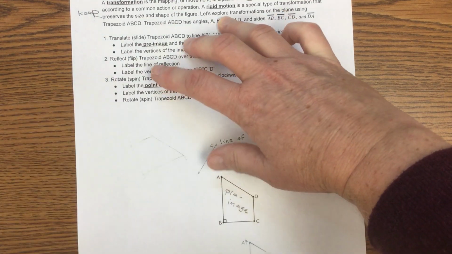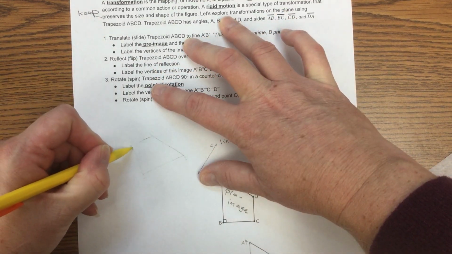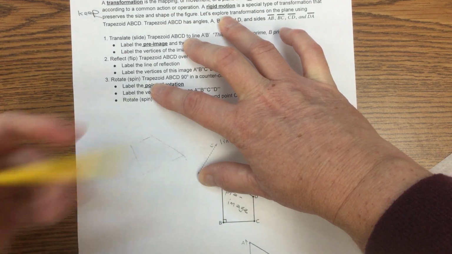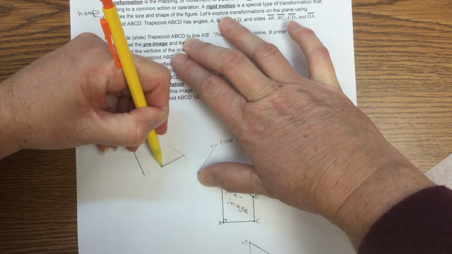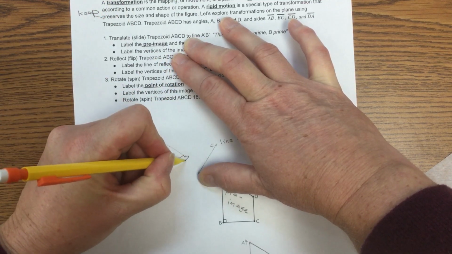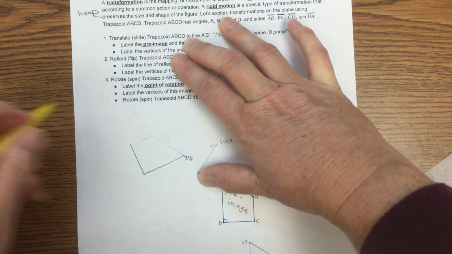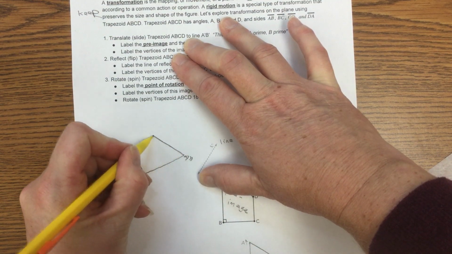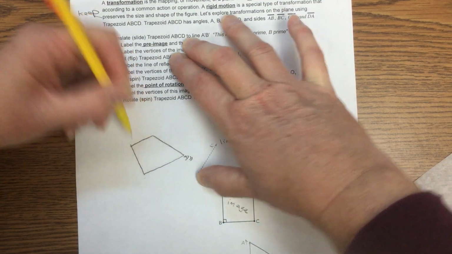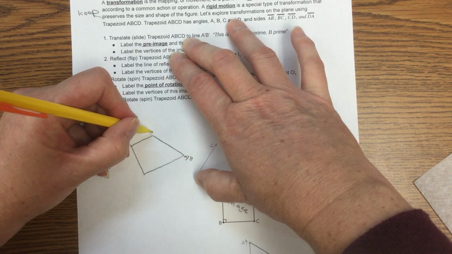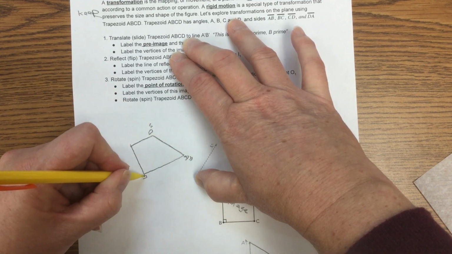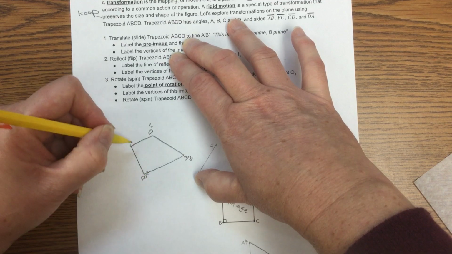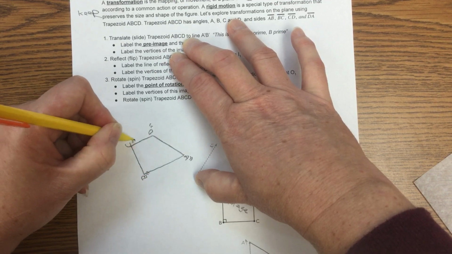Notice that my letters ended up a little bit backwards, right? That is because after the reflection, the letter direction was flipped. So I'm going to call this one A prime prime. It is the second duplication, and so I'm going to put 2 of those little apostrophe marks. I would have D prime prime, B prime prime, and then also C prime prime.